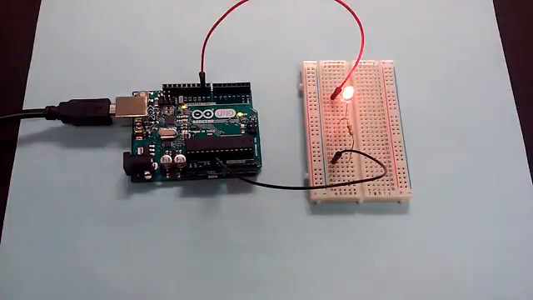Okay, so let's go through the code and just get an idea of what's going on here. If you look at the code, there's brightness set equal to 0 to start with. Brightness is actually an indication of the pulse width. So we're setting the pulse width equal to 0, which means it's low all the time. So the LED starts off.